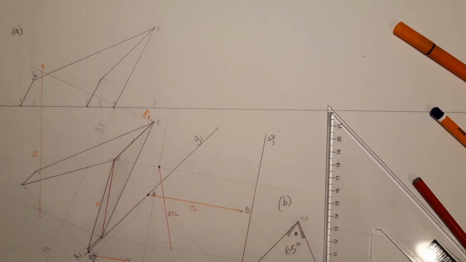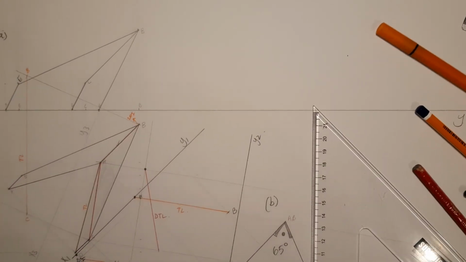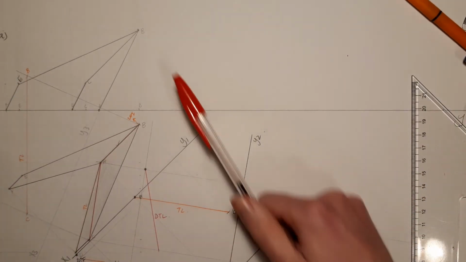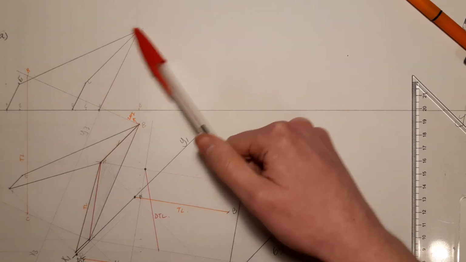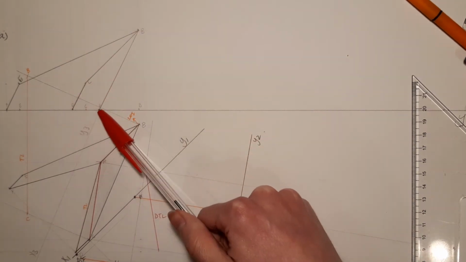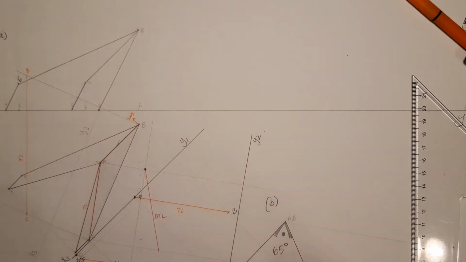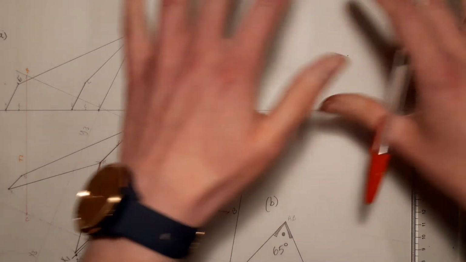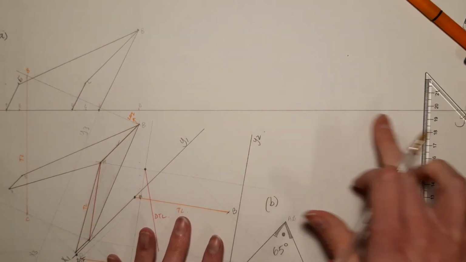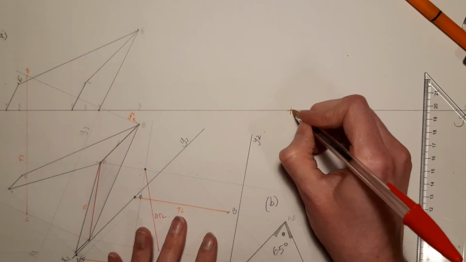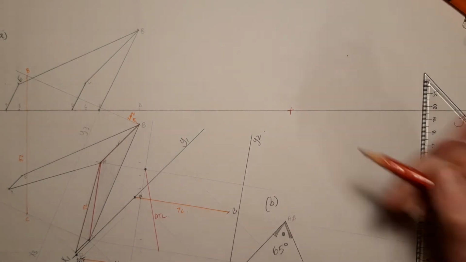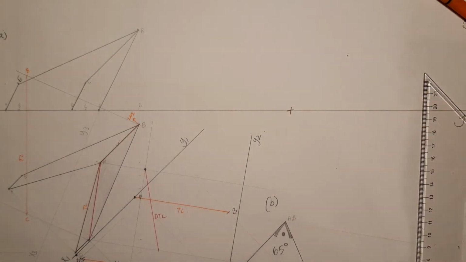Now I have everything I need in order to start drawing this. So I have A to B, I have B to C, C to D, D back to A, and then I have A to C joined in, drawn as well. Anywhere on your page, I'm going to use this line as my starting line and I'm going to pick a point to start. Doesn't matter. And I'm going to call that point A.